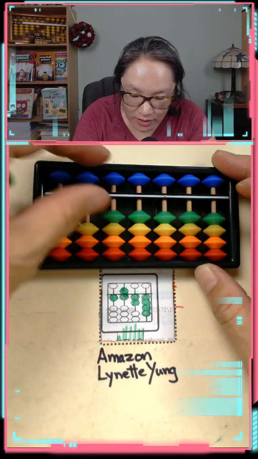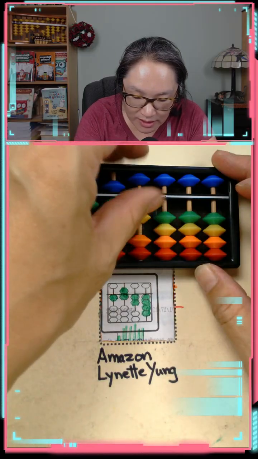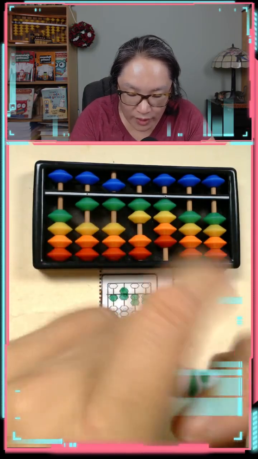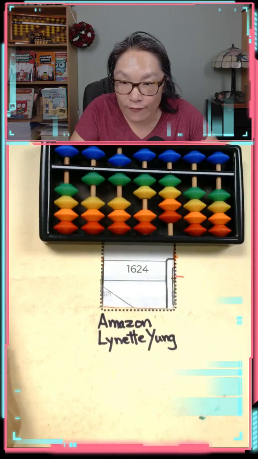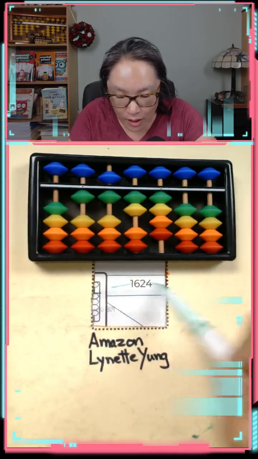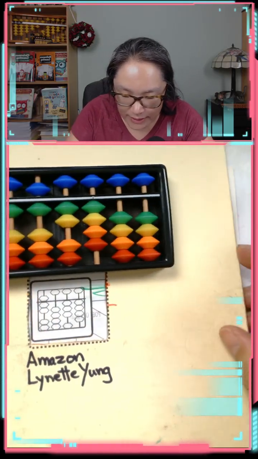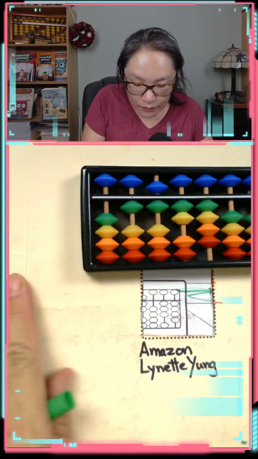So we have 1,624. That's what we're doing. We've got to find the number, and it goes like this. That's what the number looks like. 1,624. I'm going to color it in because that's what I like to do. And then we have our next number.